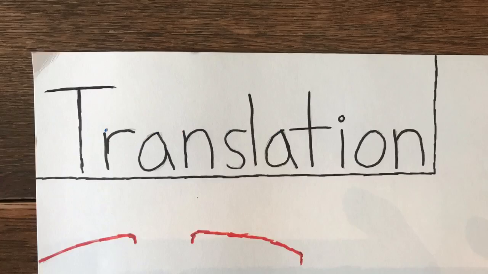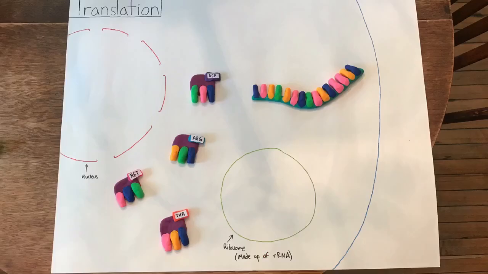In the process of translation, the mRNA previously formed during transcription goes to the ribosome made up of rRNA in order to synthesize proteins. Currently in the cytoplasm, mRNA heads to the ribosome, made up of ribosomal RNA, also known as rRNA. Also in the cytoplasm is tRNA.